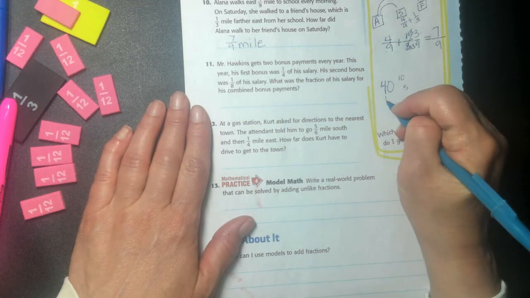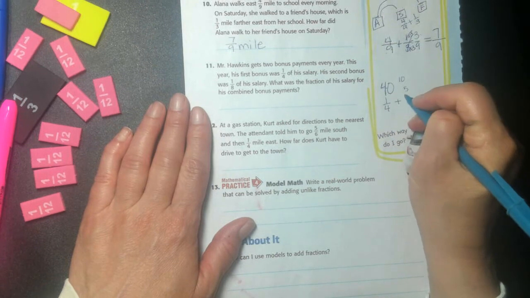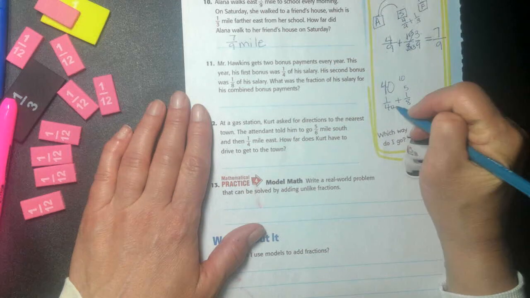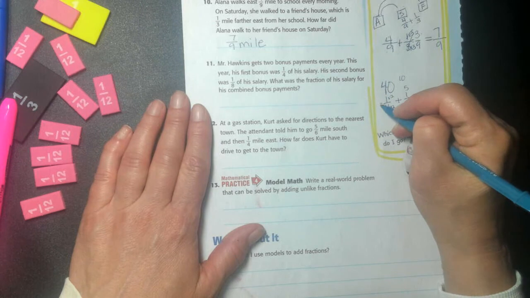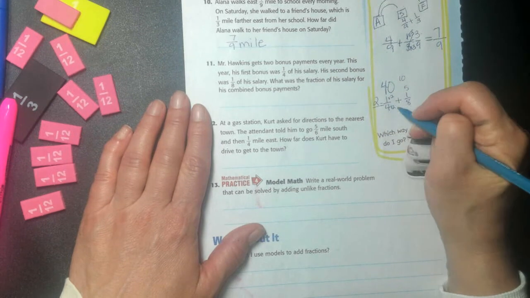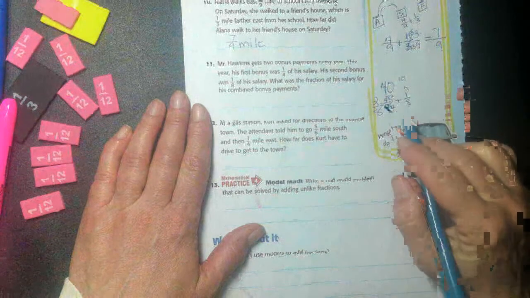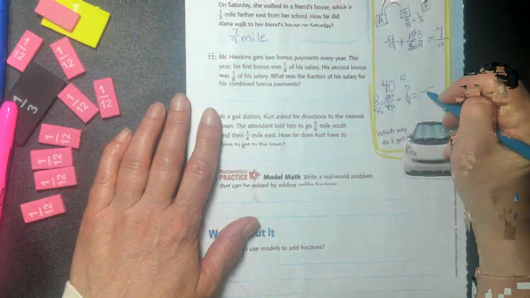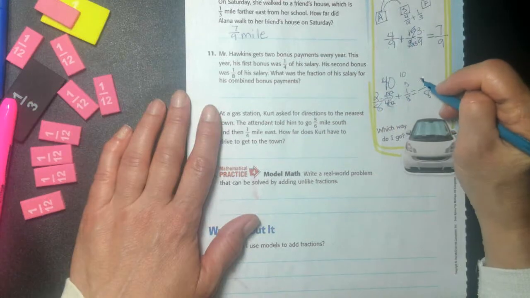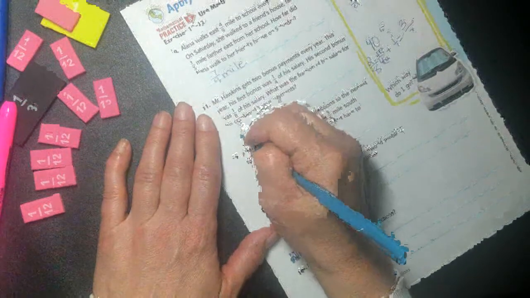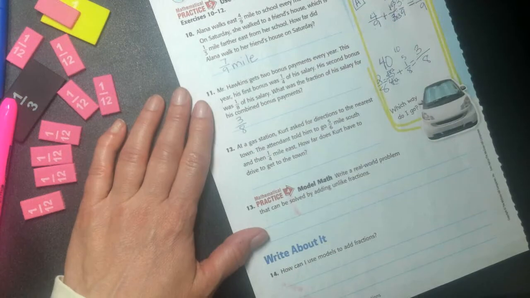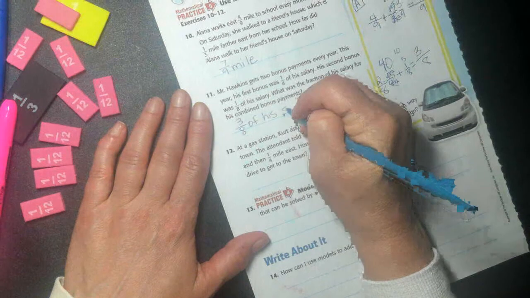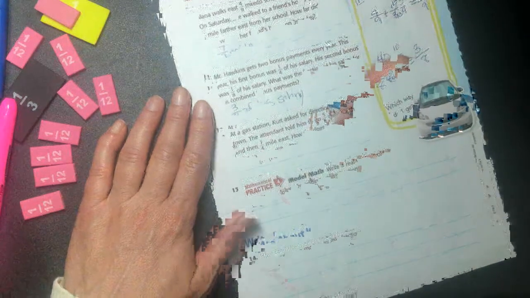I'm going to do 1/4 plus 1/8. So I'm going to change my 4 into an 8 by multiplying it times 2, multiplying it times 2. 2 times 1 is 2. 4 times 2 is 8. Right, so now I'm going to add 2 8s plus 1 8. I had to change my number before I add it. 8, 8, 8 on the bottom. 2 plus 1 is 3. So I'm going to say 3/8 of his salary was his combined bonus payments.